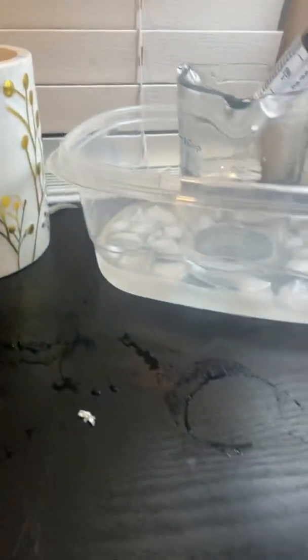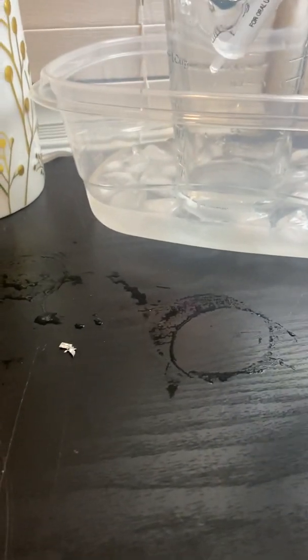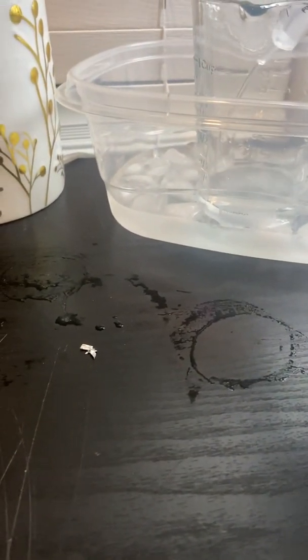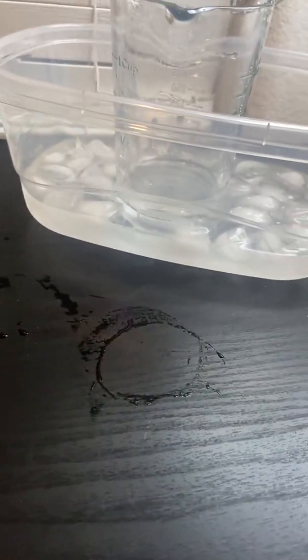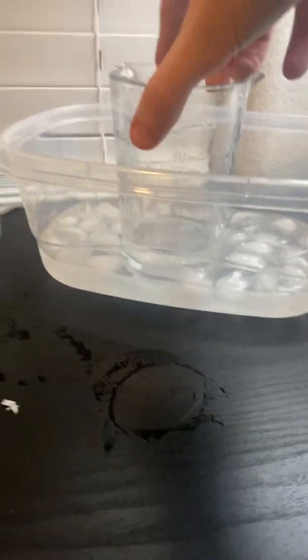we will add 10 milliliters of this 50-50 ethanol water solvent. This will purify the alum crystals. It should be white and fluffy at the end.